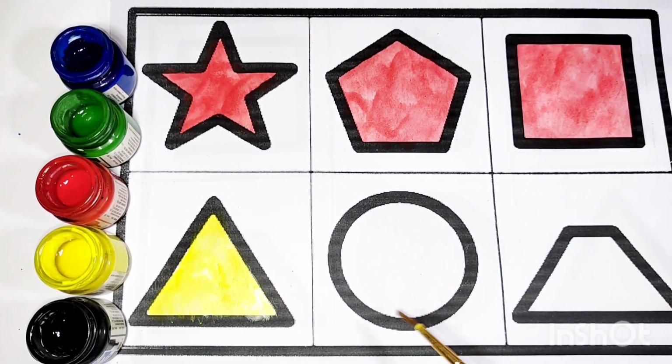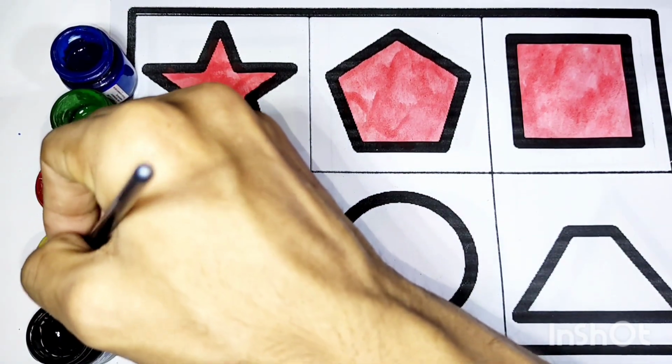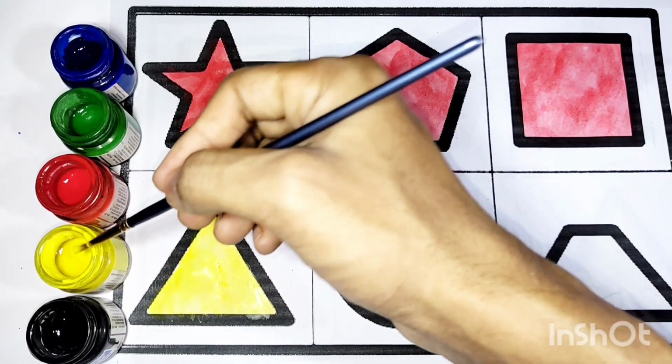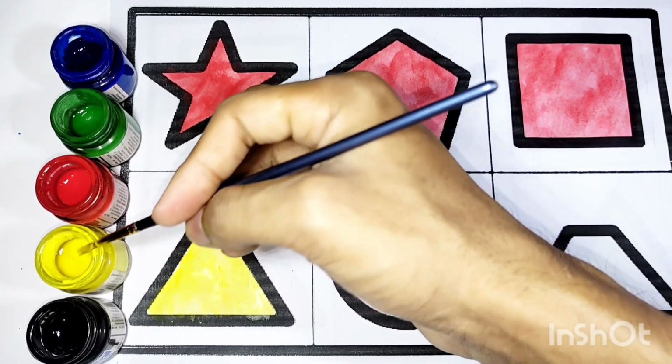The next one is circle. We are again using yellow color and now we are coloring circle.